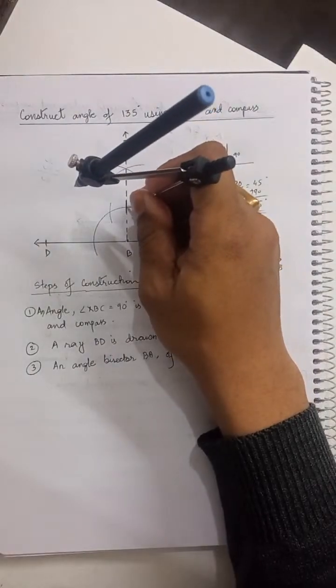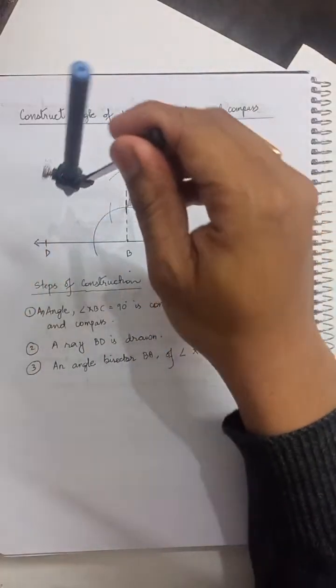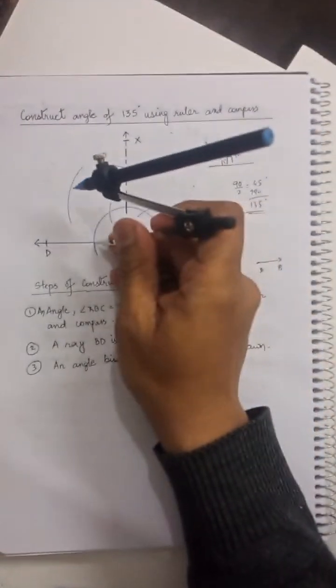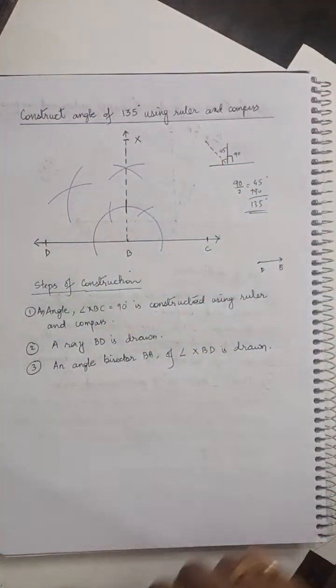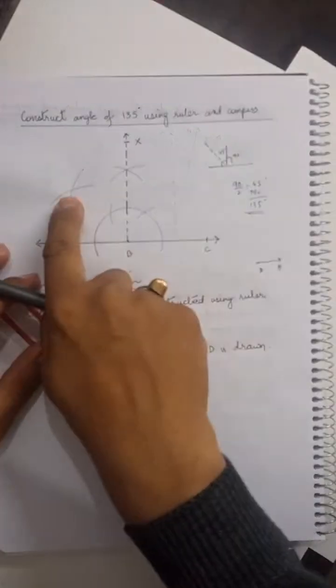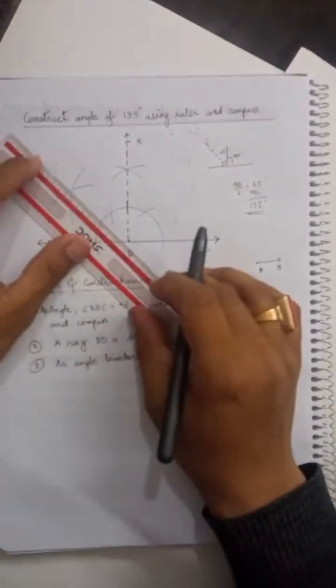Let me draw the angle bisector. I will place my tip here and I will draw one arc, and without changing the measurement I will place my compass tip here and I will draw one more arc. Okay, and then I will draw a ray through this intersecting point.